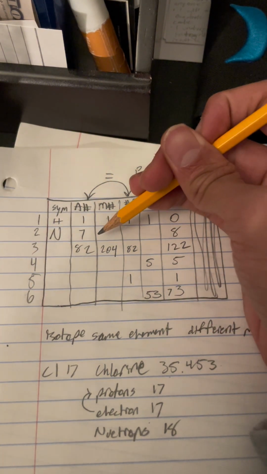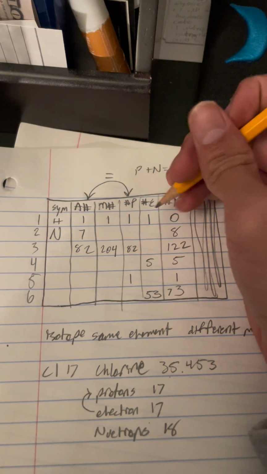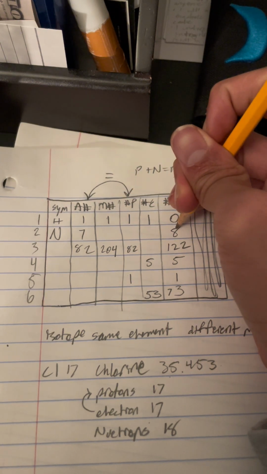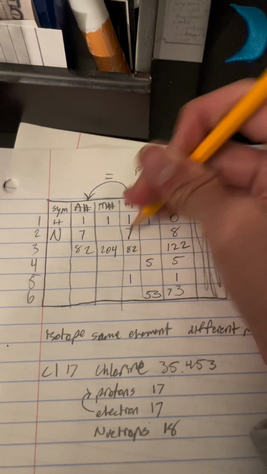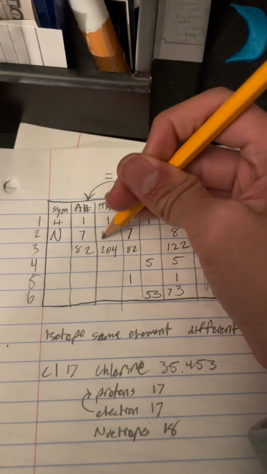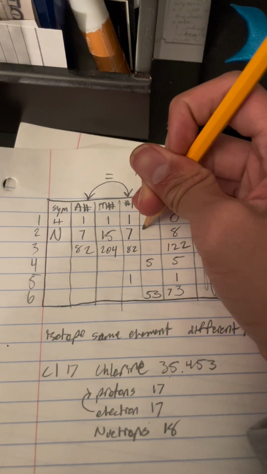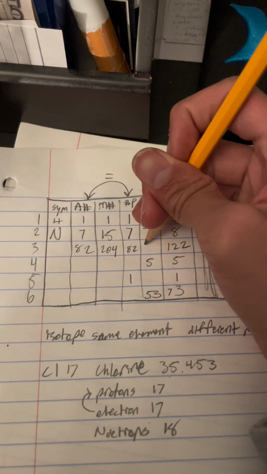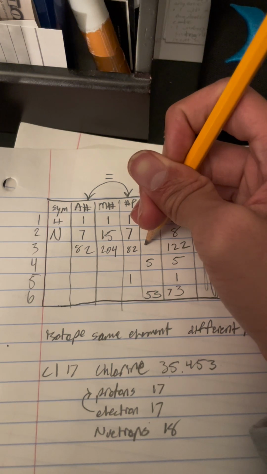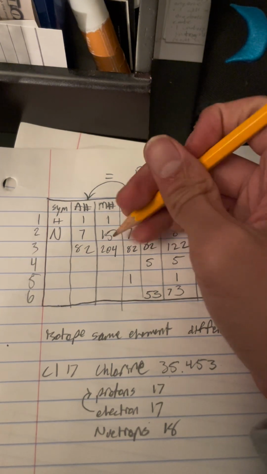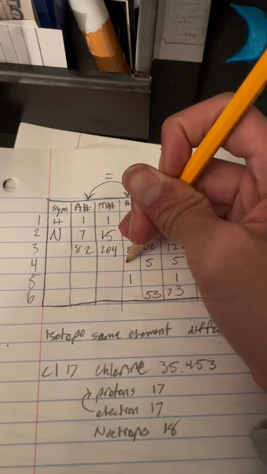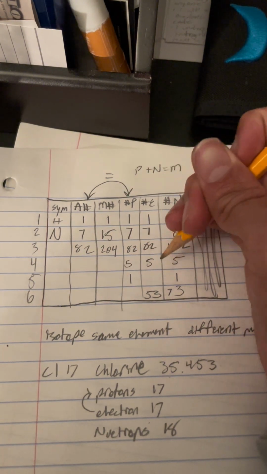Symbol nitrogen. Given that there are 8 neutrons, 7 protons, that would be 15 mass, and 7. Let's fill out the electrons and the proton list for now.